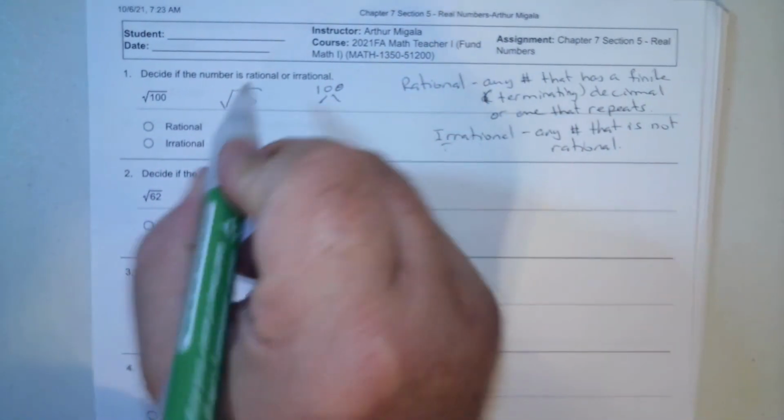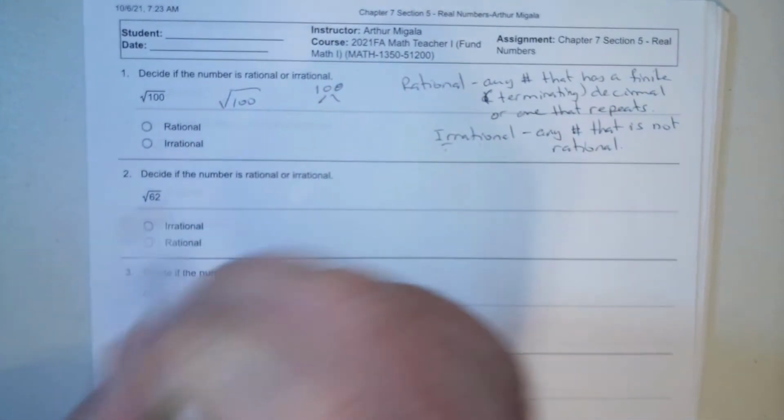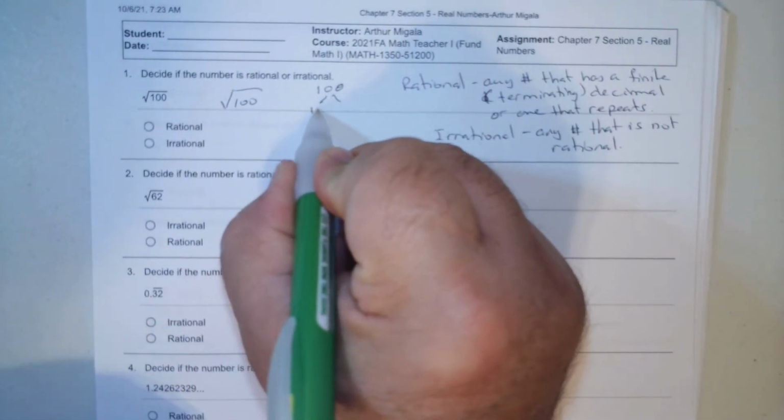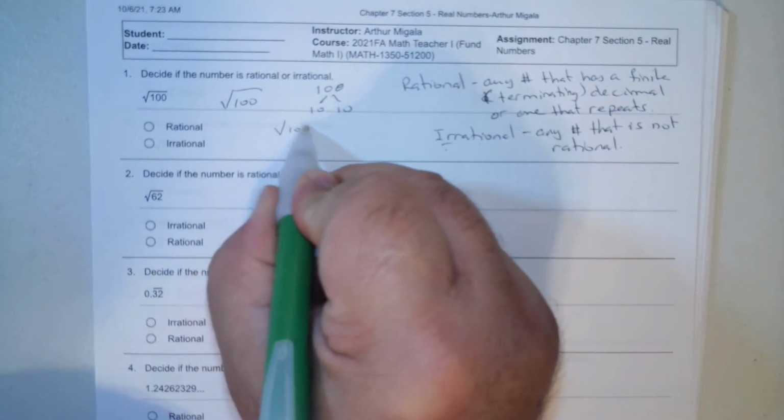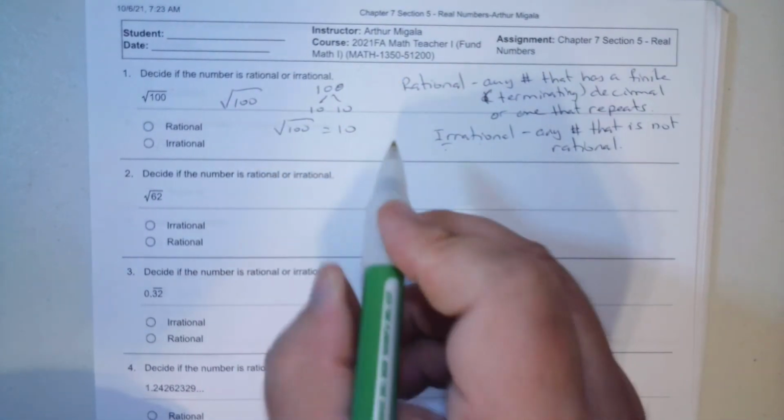So 100, since we have a square root, we're looking for 2 of the same type of numbers. 100 is made up of 10 times 10. So the square root of 100 is 10. So it is rational.